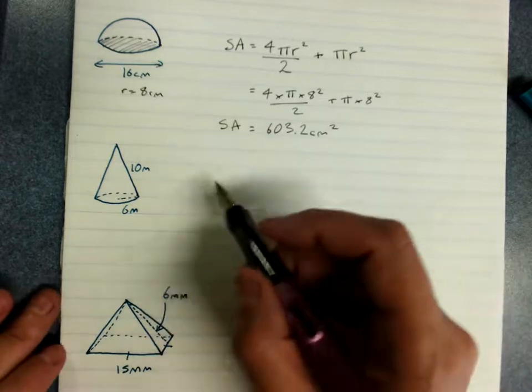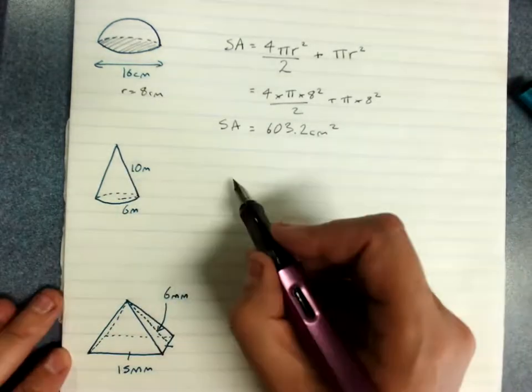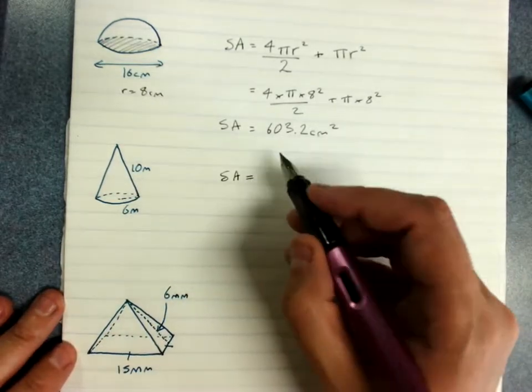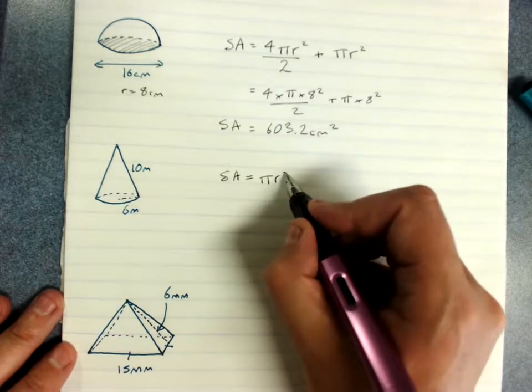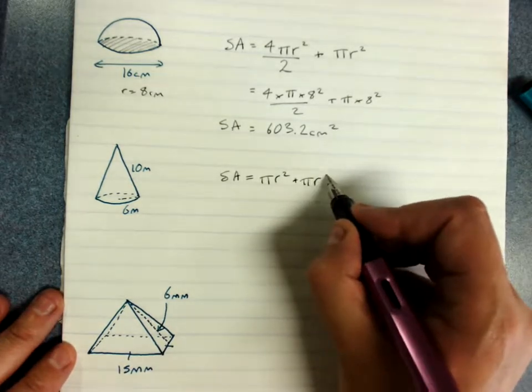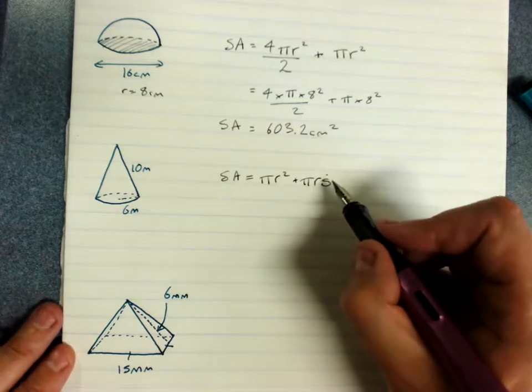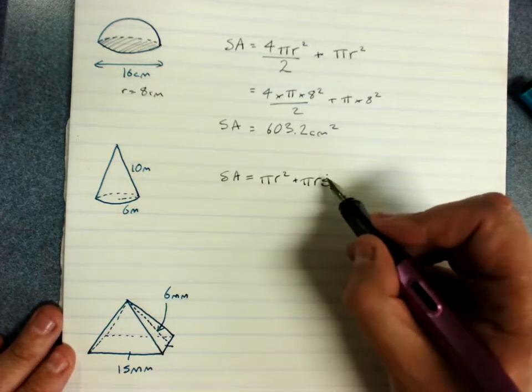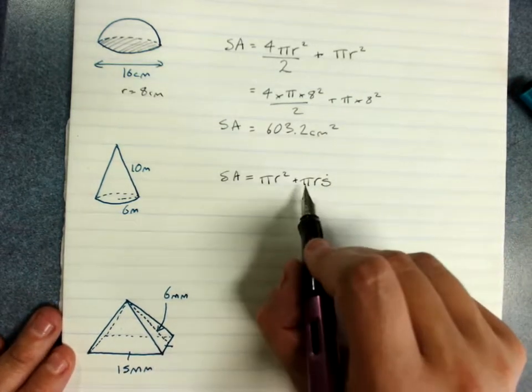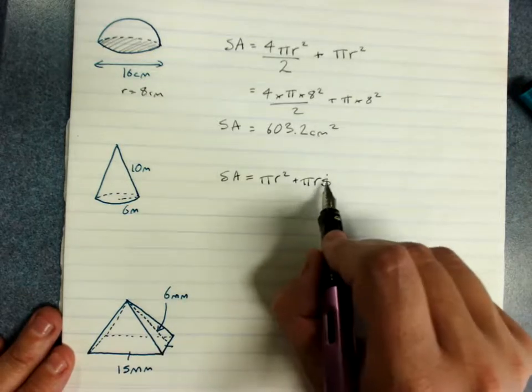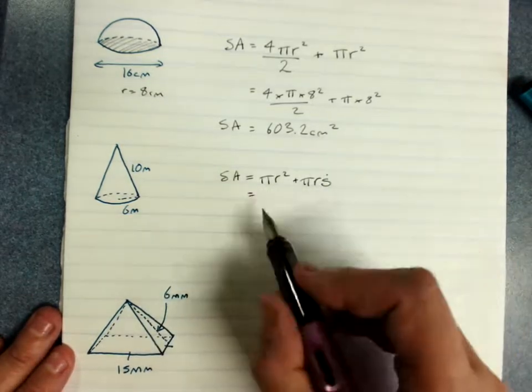A cone, remember, our surface area for a cone is pi r squared plus pi r s. I have a very bad habit of thinking that this s is going to be a power. You see, I almost wrote that there. It's pi times r times s. It's not s as a power. Be very careful there.